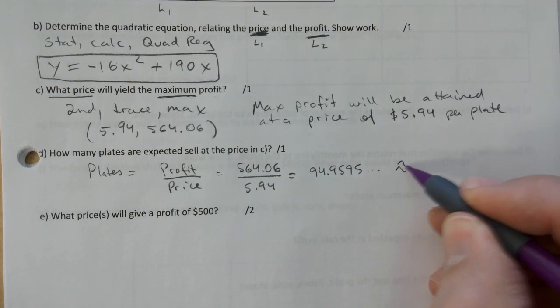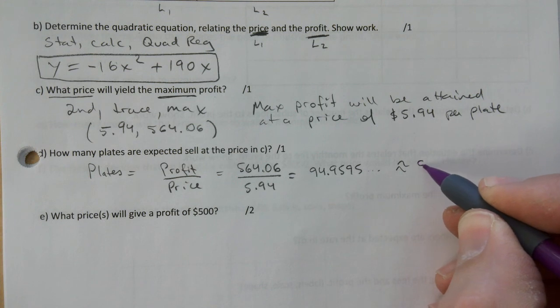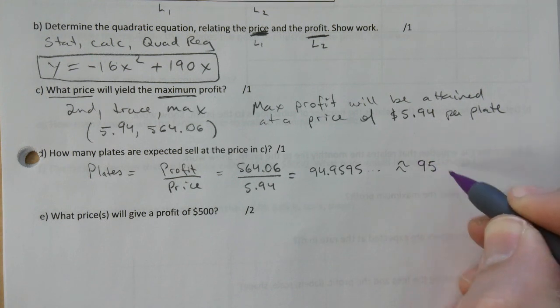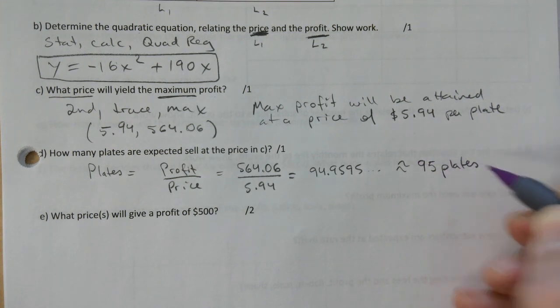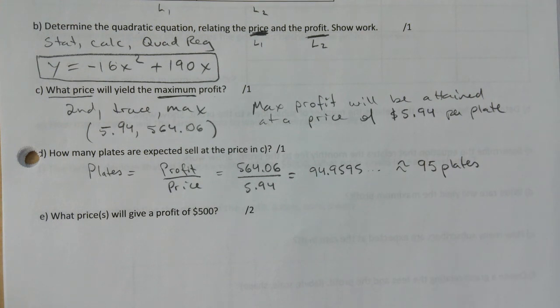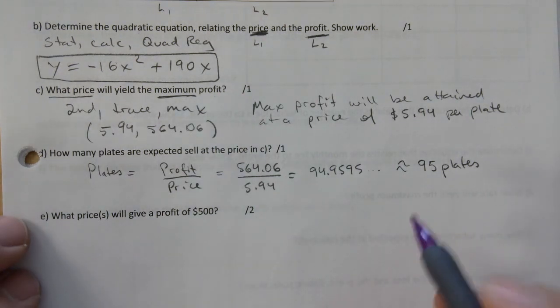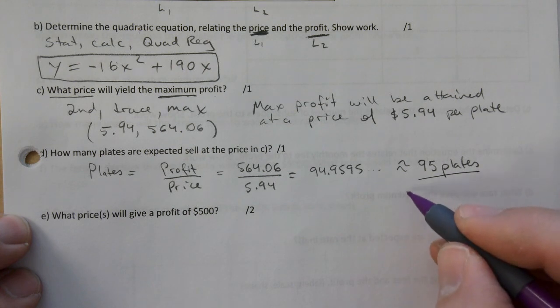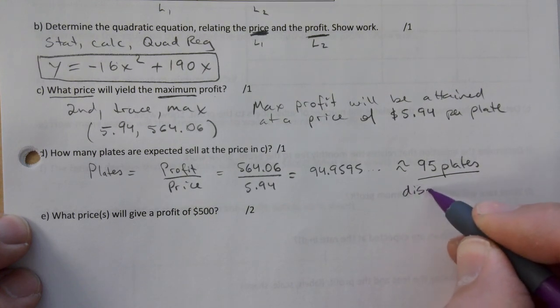Which is approximately 95 plates. If you round down, that's technically okay within this word problem, right? Because you're going to be conservative and saying, no, I'd rather side on 94, but either way is fine as long as it's a rounded whole number, right? Discrete.